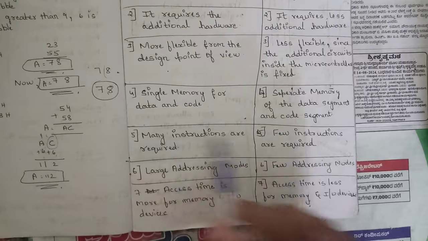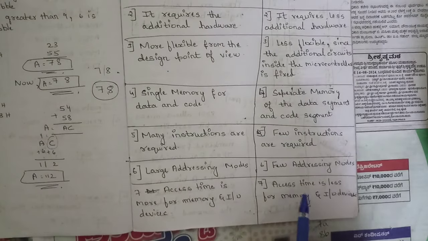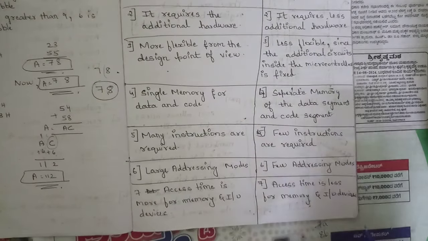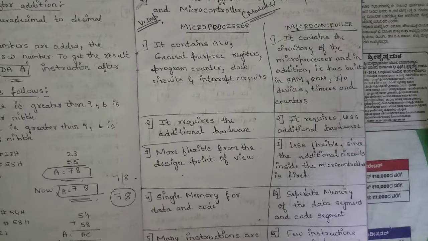Many instructions are required in a microprocessor, few instructions in a microcontroller. A large number of addressing modes, versus few addressing modes. Access time for memory and input output devices is more in a microprocessor, while the access time is less in case of a microcontroller. Please note down these important 7 points. So this is one fixed question, microprocessor and microcontroller.